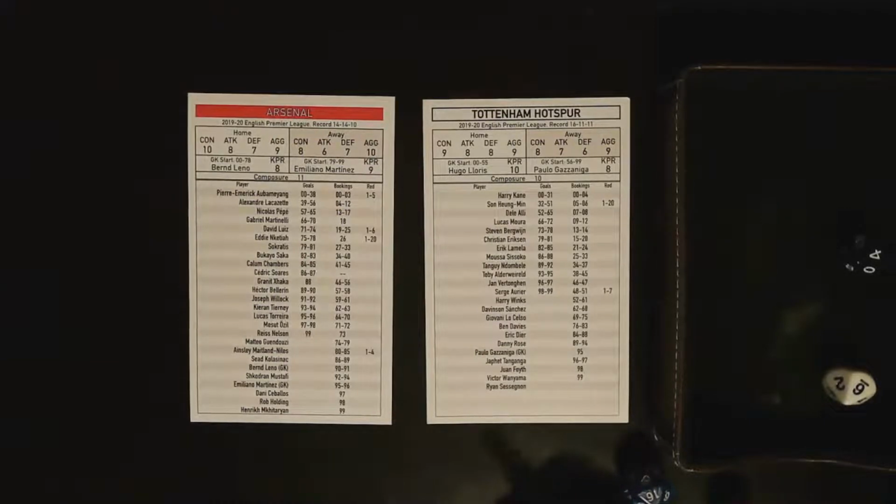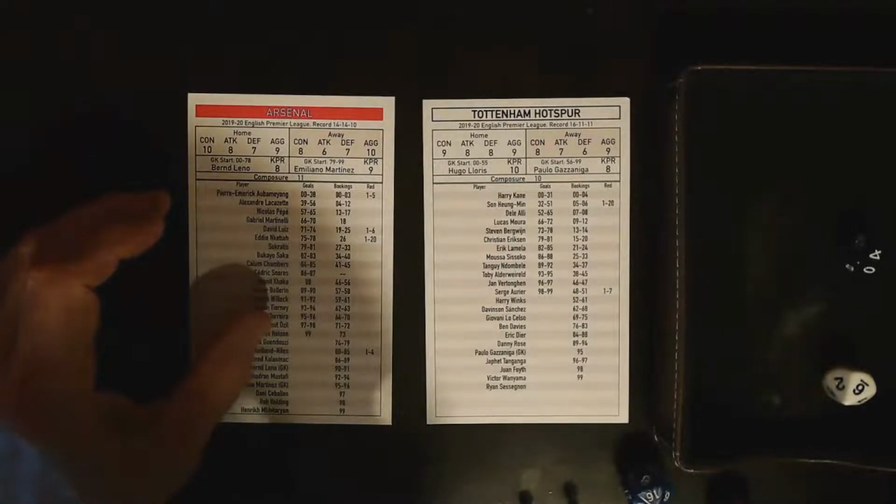So Spurs are 0-2 away, 2 losses and 0 goals scored, 4 conceded away, which is going to probably lead them to a very similar result to what they had in real life in 2019 and 2020, which was 16 wins, 11 draws, 11 losses.